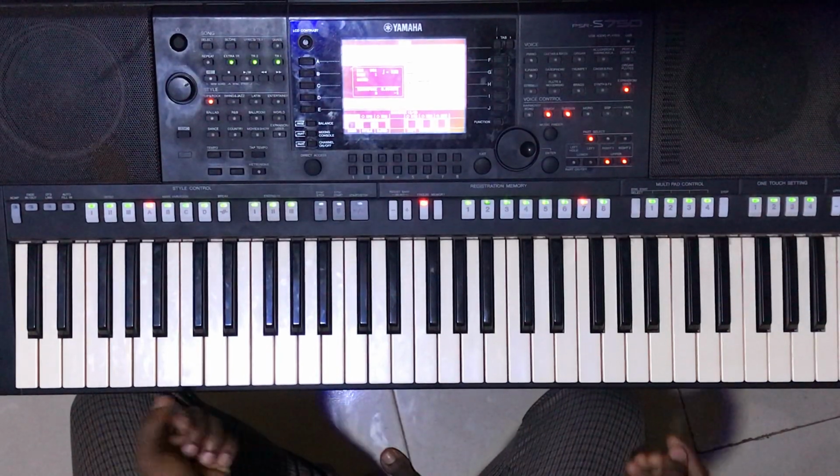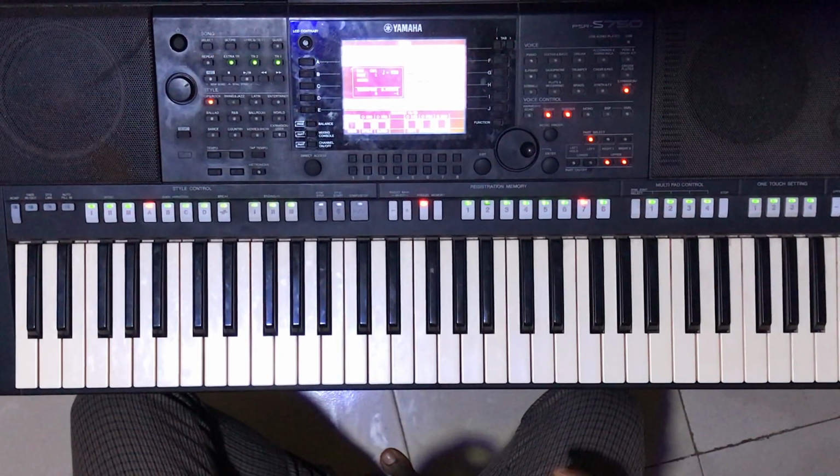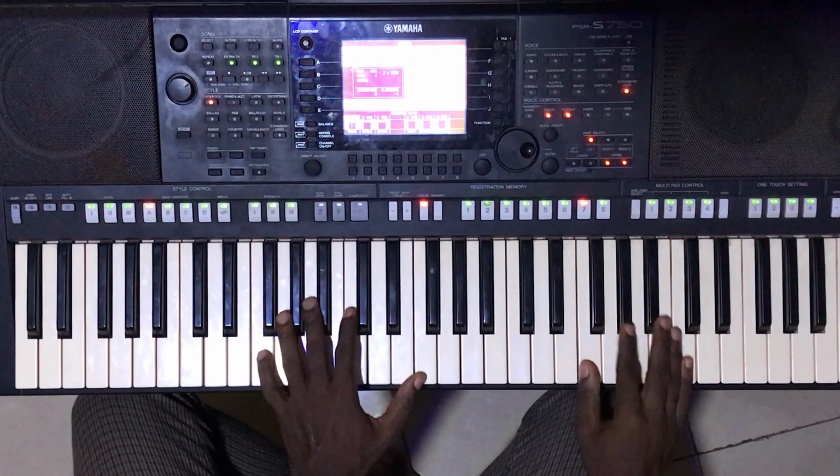It will still be the same idea, but this time around you apply circle of fifth and then change smoothly.